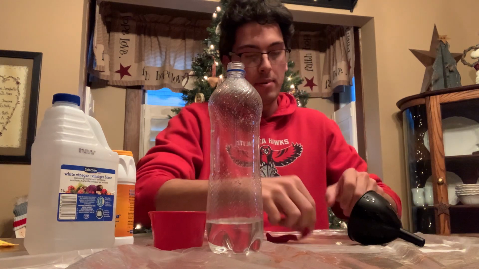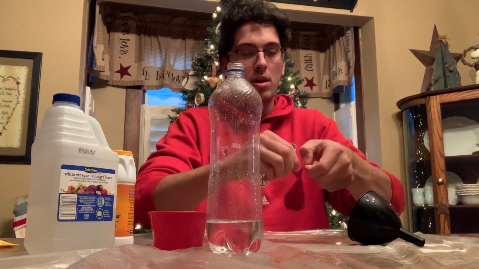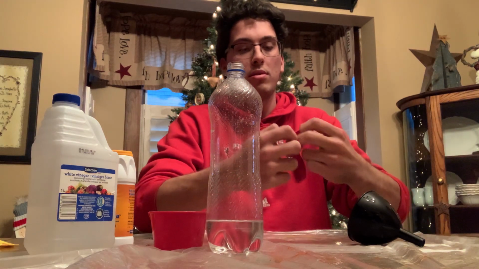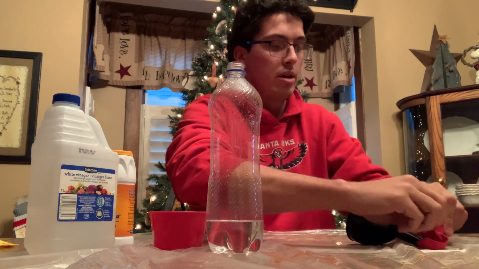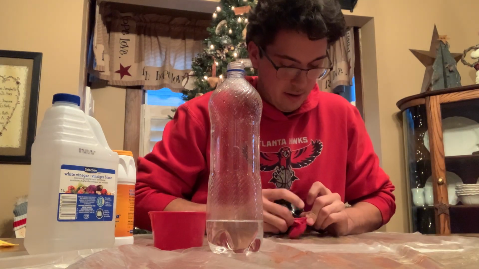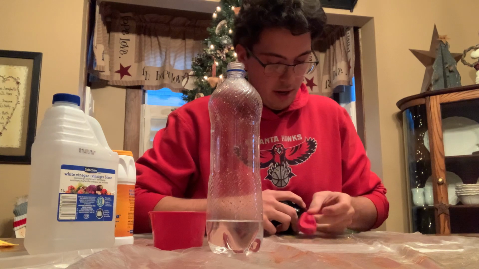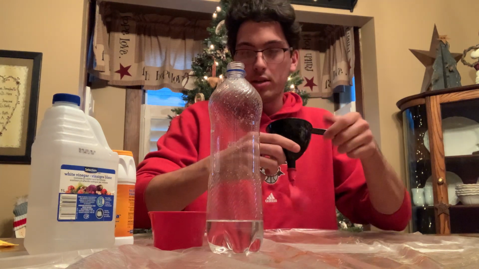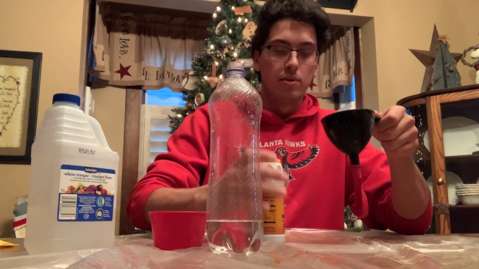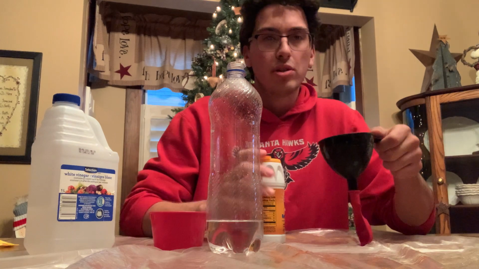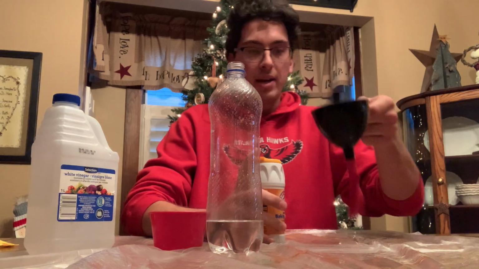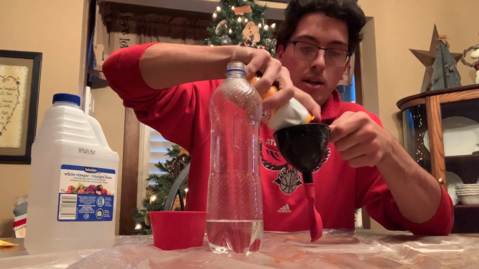Our second step is we need to take our balloon and maybe stretch out the opening in our balloon, and we're going to put this around the bottom part of our funnel. Because what we're going to do is put our baking soda directly into our balloon. And if you have a measuring tool, you can put about 1/3 of a cup of your baking soda into our balloon, but I'm just going to eyeball it.